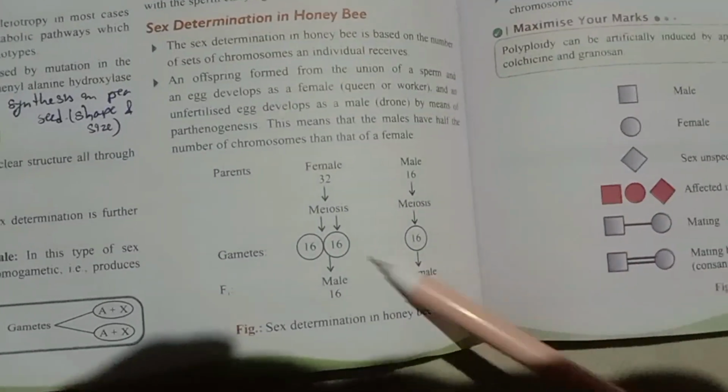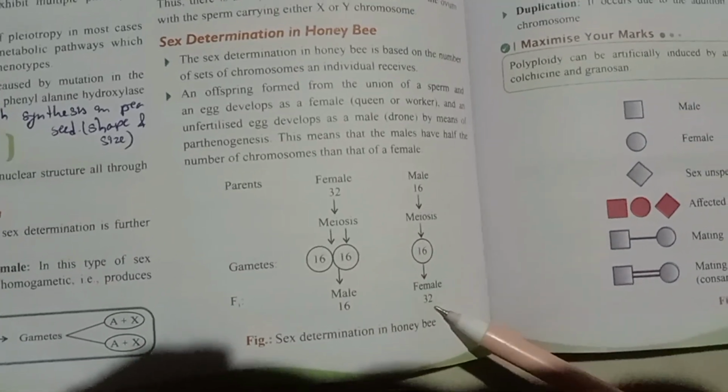And it is the most interesting part. The male gets 16 chromosomes and the female gets 32 chromosomes. I was amazed when I was reading this, but it is so wonderful.